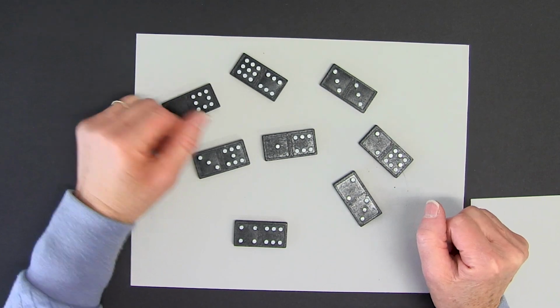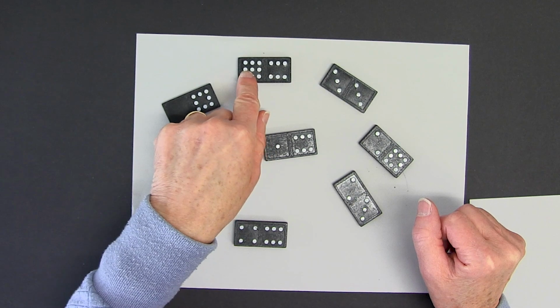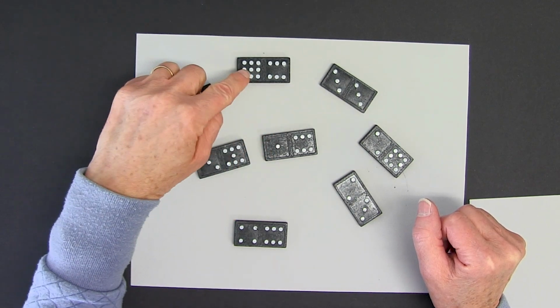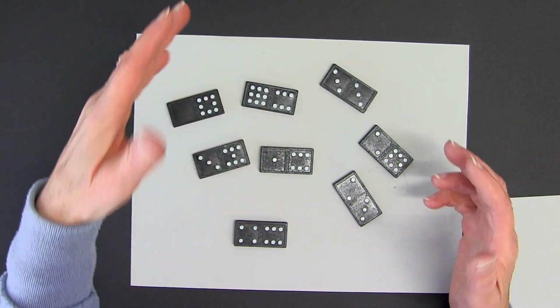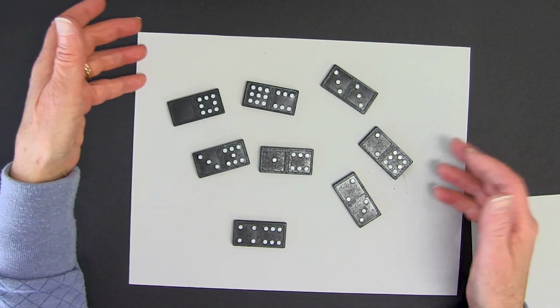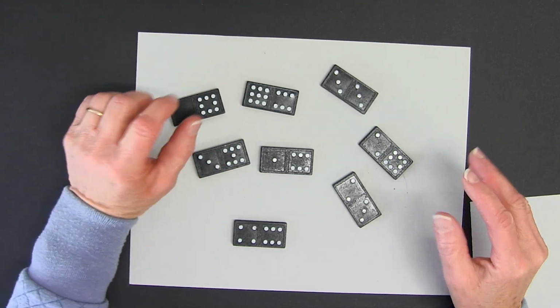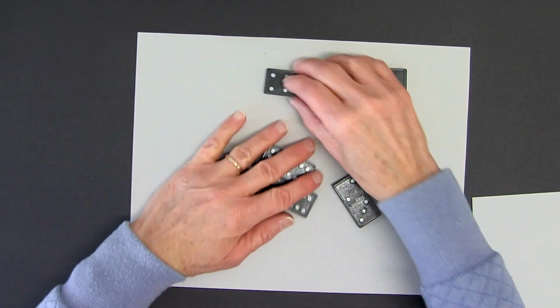These are dominoes. You will notice that each domino has two sides, and on the sides we see collections of dots. We refer to these dots as pips. One of the ways in which we can use the dominoes is to help us with division. So we're going to take two dominoes. I'm going to take this one and this one.